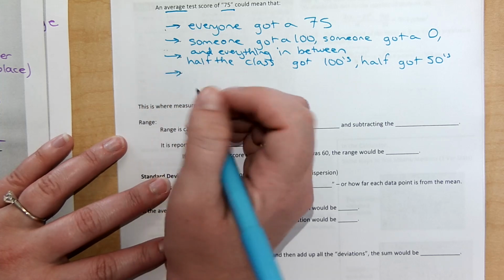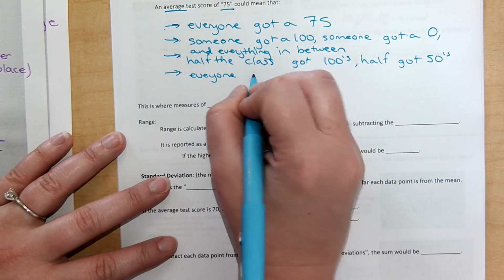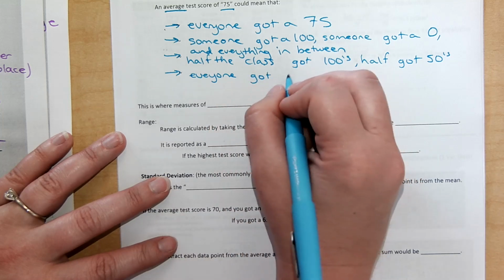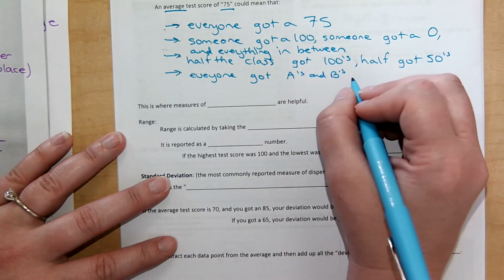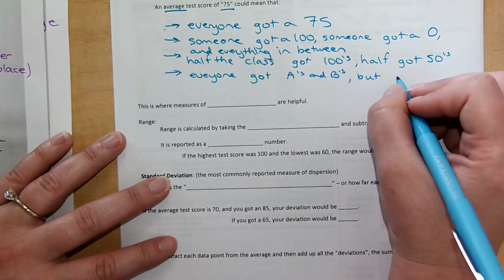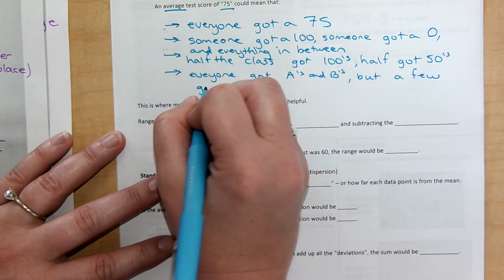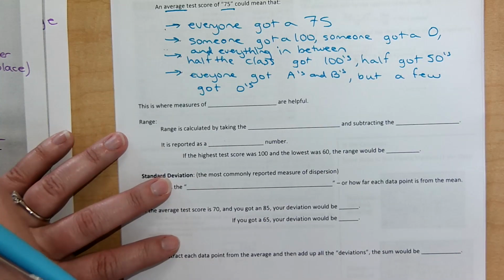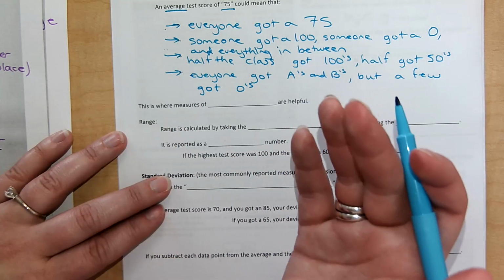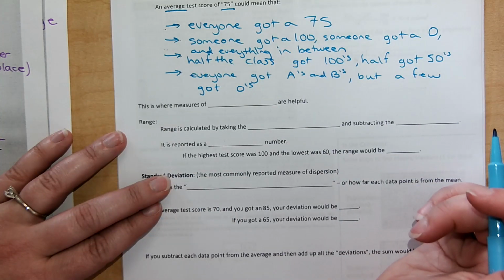The last example I want to give you is that everyone got A's and B's, so 80s and 90s, but a few got 0s. So it could be that everybody did really good on the test, but a couple people didn't show up and got 0s, and that pulled the average down to 75.